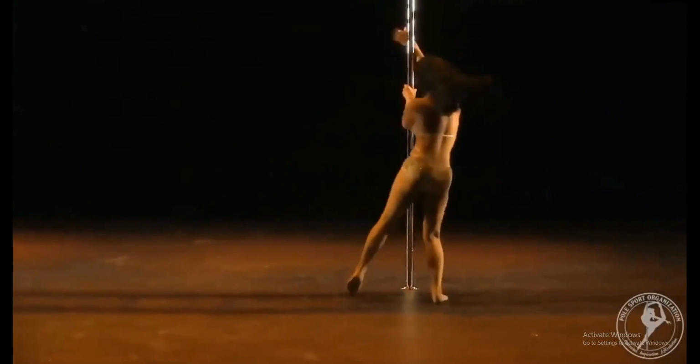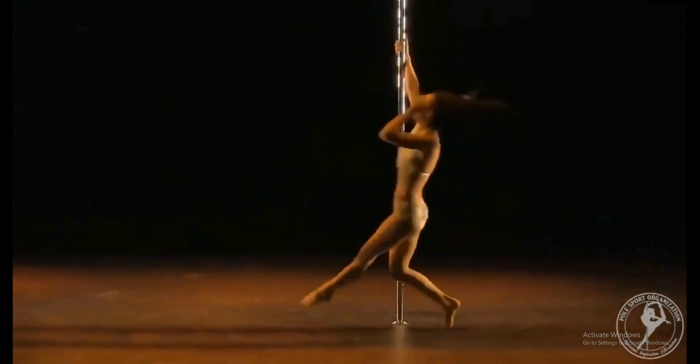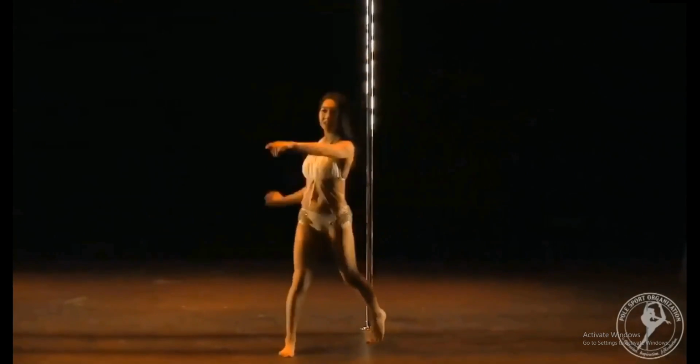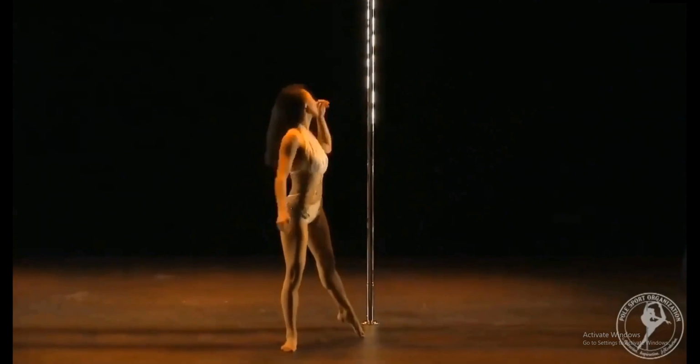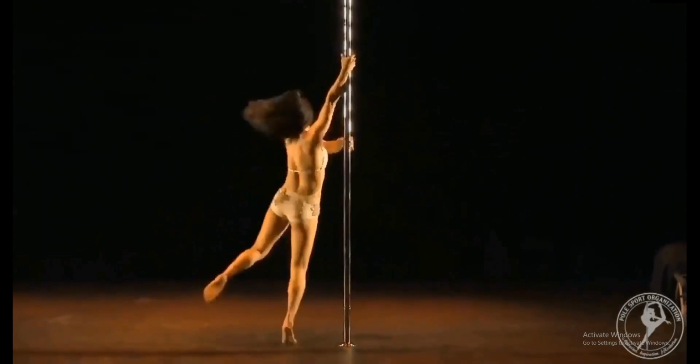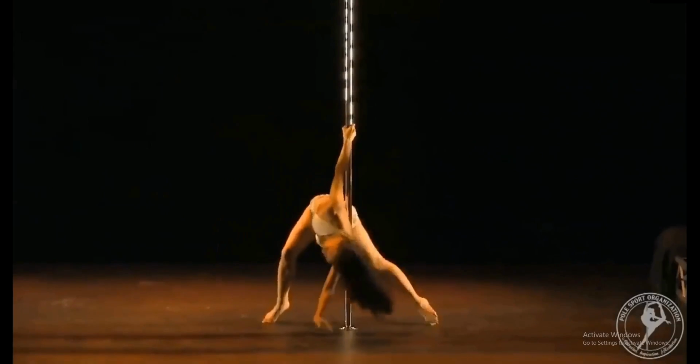We're really going to be utilizing our IK-FK switching. Just looking at the performance, we're going to really be switching from IK to FK a lot, since she's interacting with the pole.